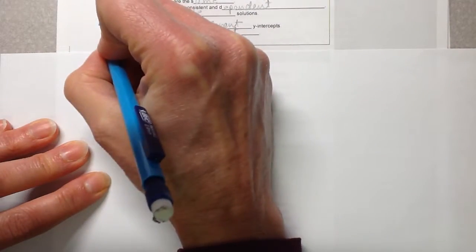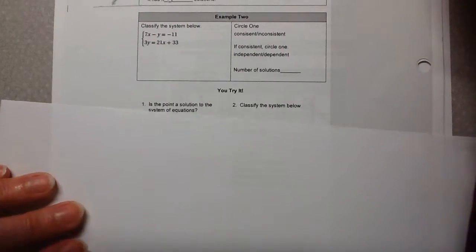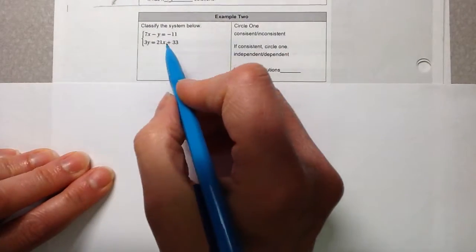The third one is the same slope but different y-intercepts. The system is inconsistent. It has no solutions. Remember, solutions are only where the lines intersect. Now, that doesn't look very parallel, but just pretend that's parallel. So here are your three solutions, both in words and with diagrams. Okay, so now what we're going to do is we're going to classify this system.